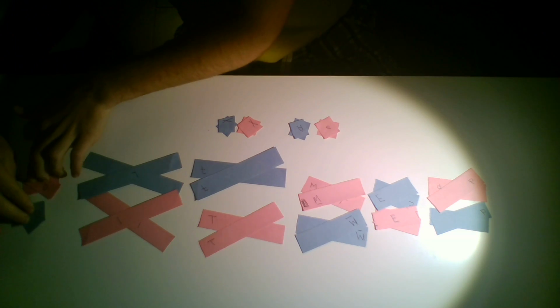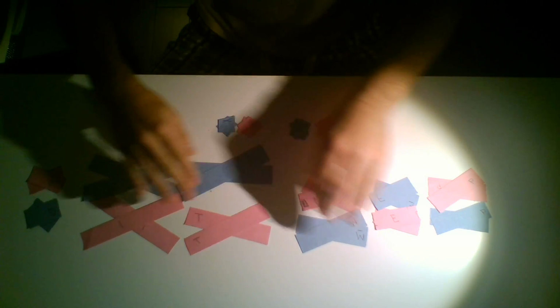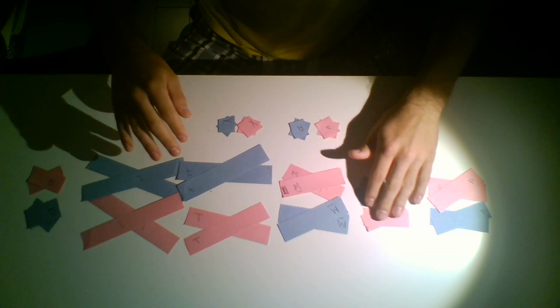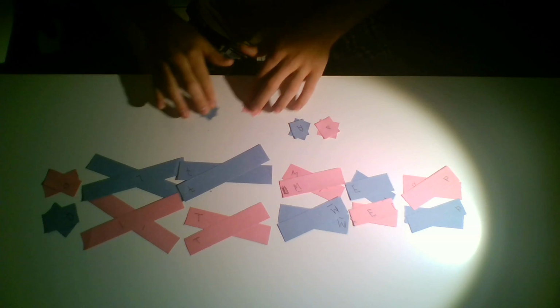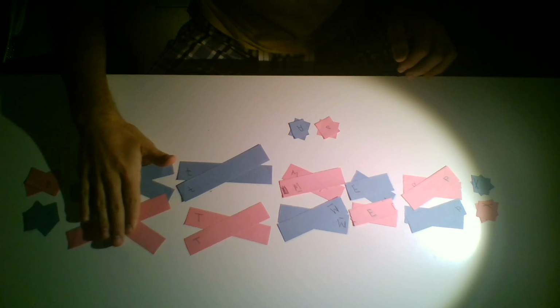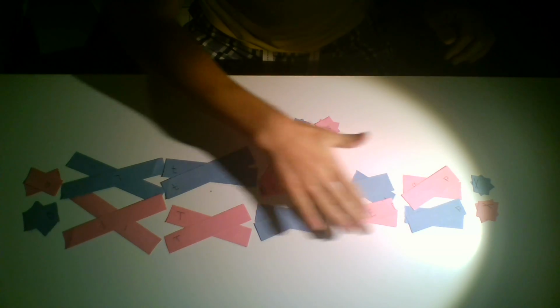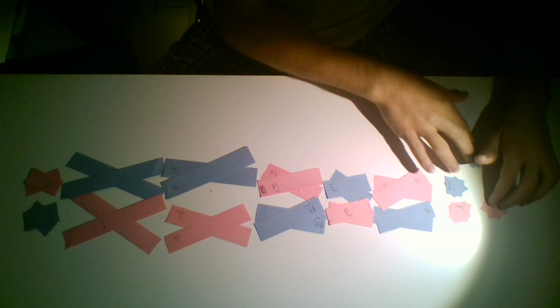Let's do that. It's still visible. Let's put one on this side. Getting a bit dark over there. Alright, that's how they're going to be divided up for this model.